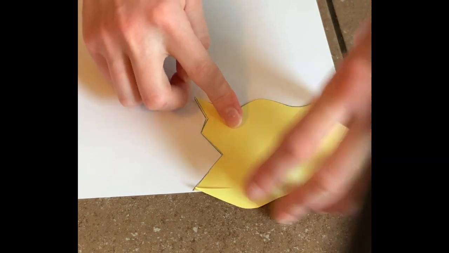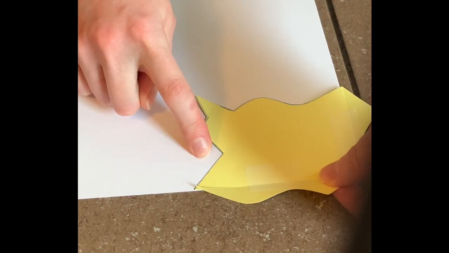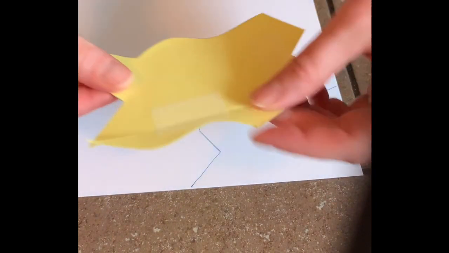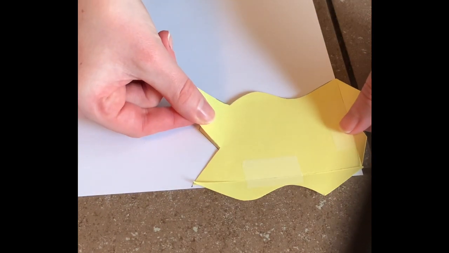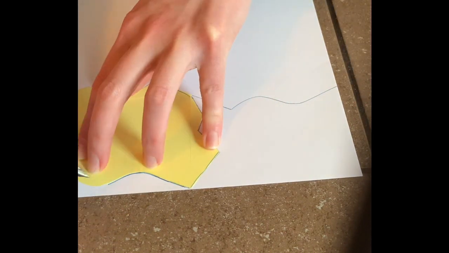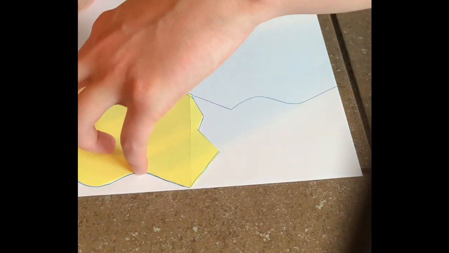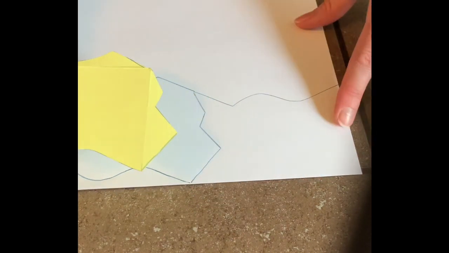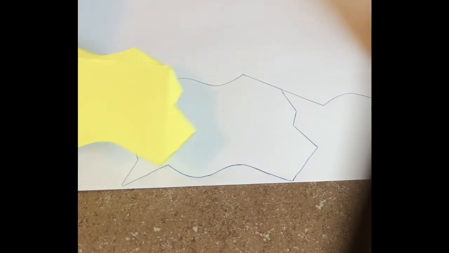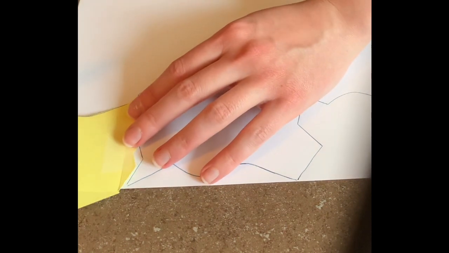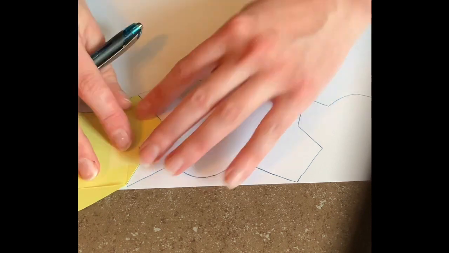Now that we have our pattern, we're going to reflect it onto the other side, just like we did at the beginning, in order to create the reflection tessellation. So take it, flip it, line it up, trace. So we're going to continue to do this throughout the rest of the tessellation, where each time we're going to reflect it either horizontally or vertically to continue the tessellation all over the paper.